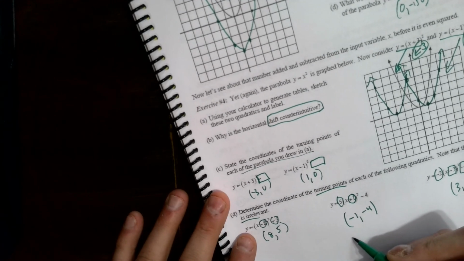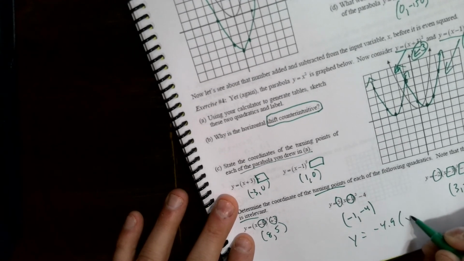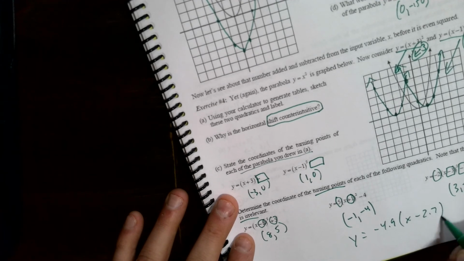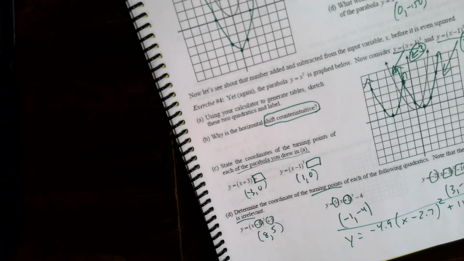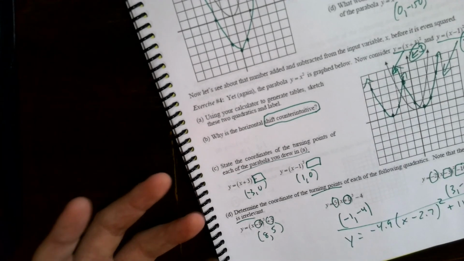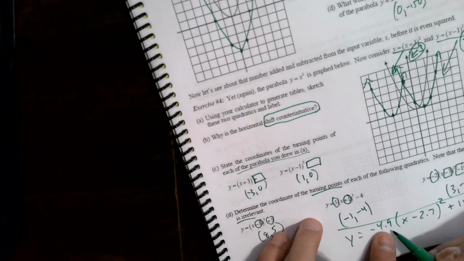Okay, and then that means I can even give you a ridiculous function like y equals negative 4.9 times (x minus 2.7) squared plus 111. Let's say I just gave you that equation and I said, what are the coordinates of the turning point? Well, the negative 4.9 doesn't mean anything.